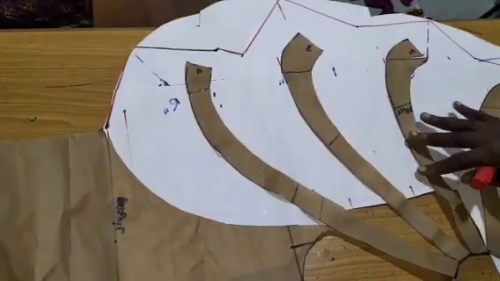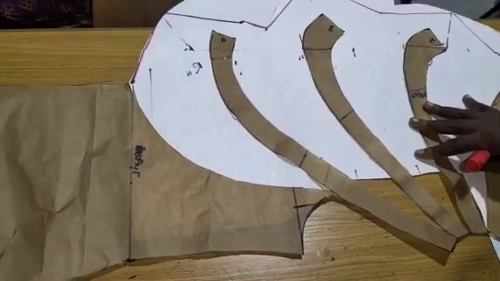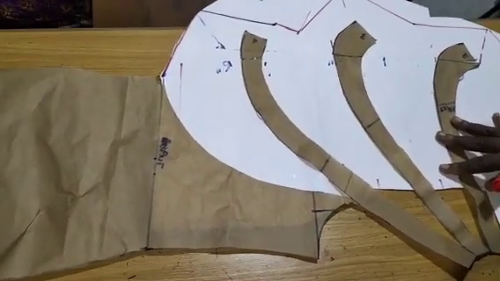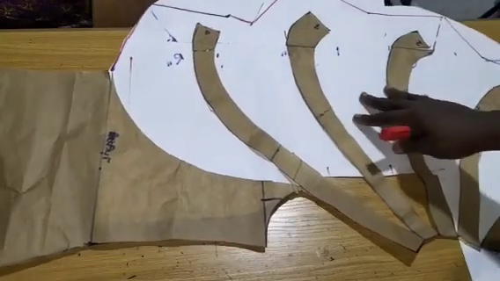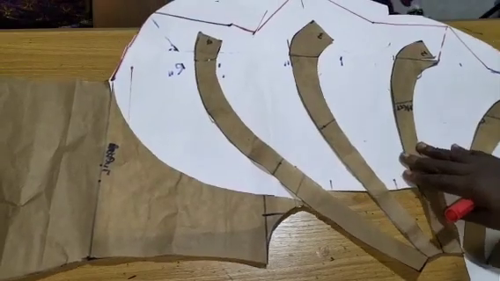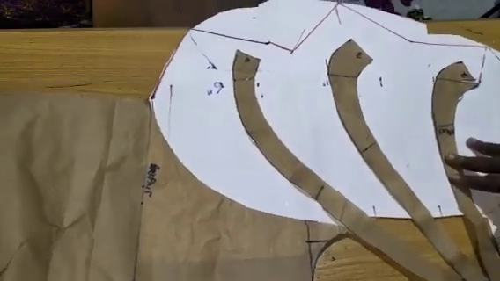So I've slashed and spread, but I'm going to explain to you what I did here. I'm sorry I don't have enough paper right here for this slash and spread. If you notice this part, I did not place any paper on it, but I'm going to explain to you what I did right here.